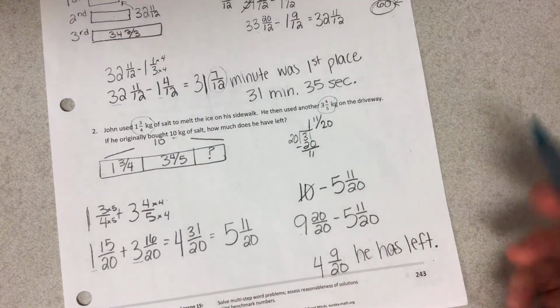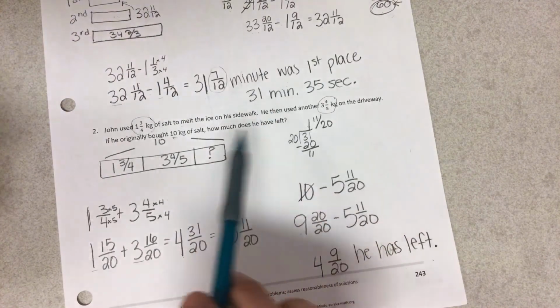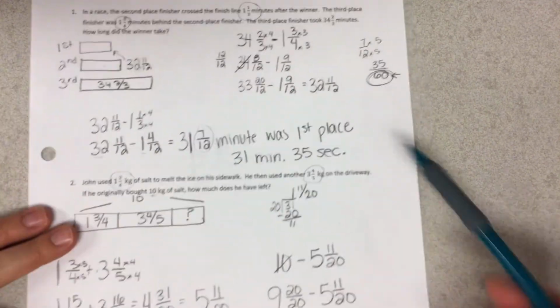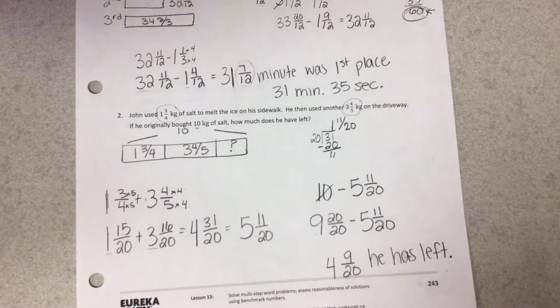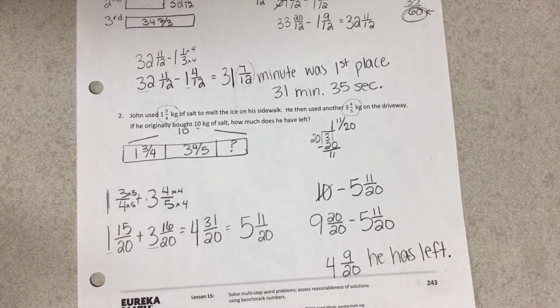Okay, most of these are 2 steps. The first one was a 3-step. But you guys just need to sit, think: what do you have, what do you know, and then what can you do to solve it?